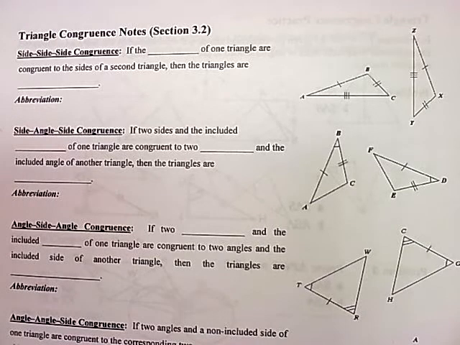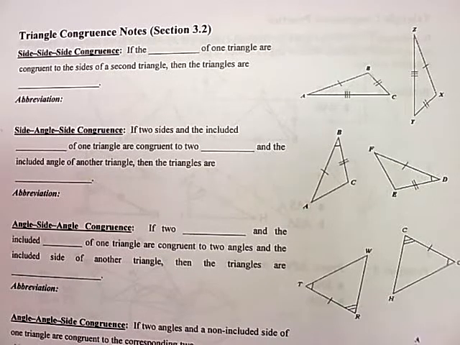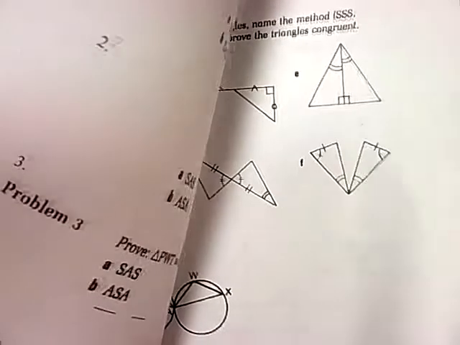Hi geometry students, this video is a continuation of our triangle congruence notes. So this is the packet we had from class, triangle congruence notes, section 3.2. So please make sure you have it out. That's where you're going to be taking your notes. I'm going to start on the second page actually. Then we're going to come back to the first page at the end.